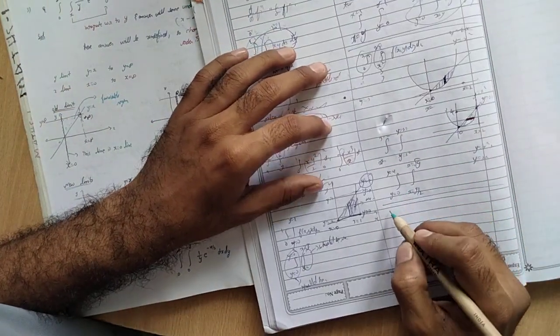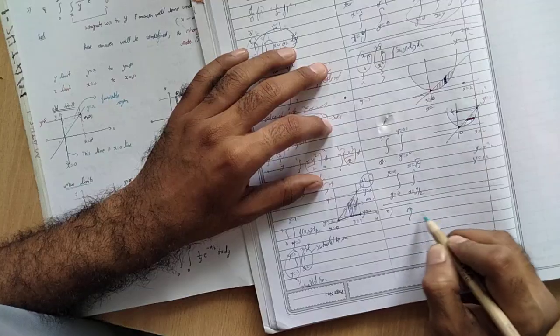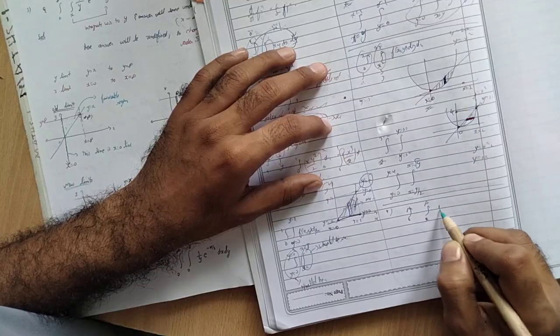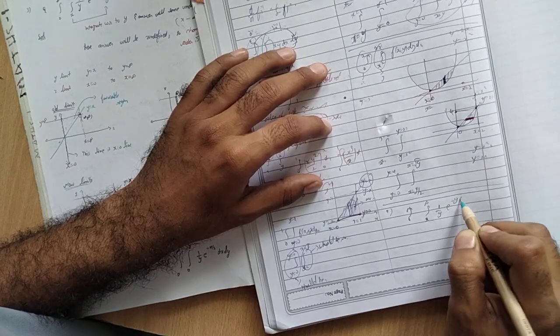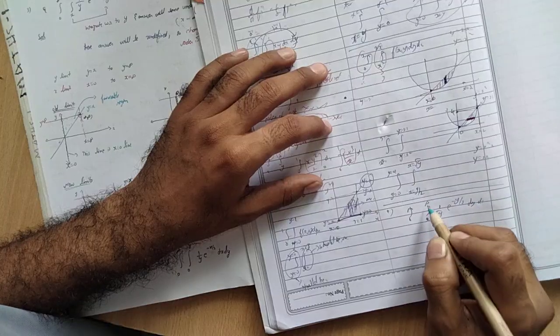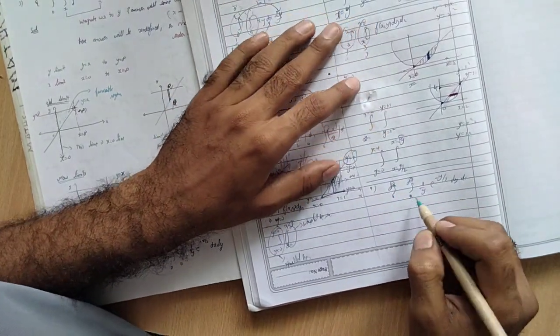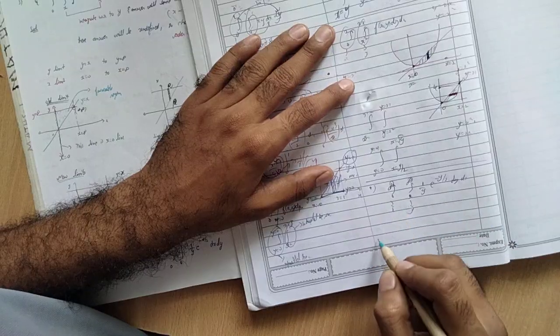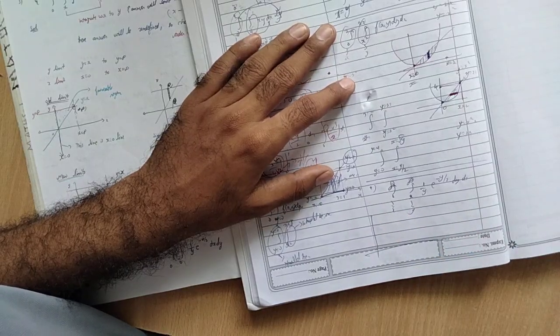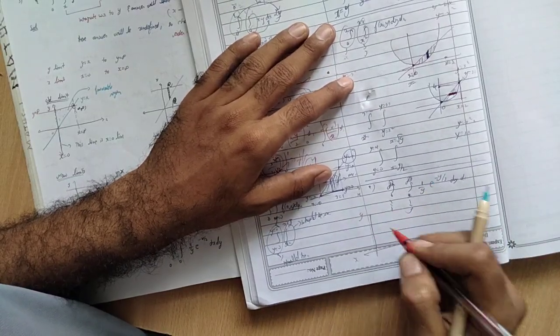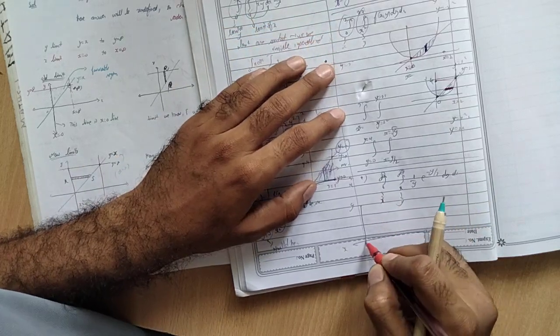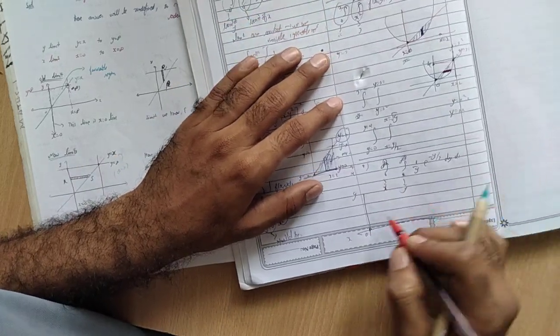The question is the integral from 0 to infinity of x, with an inner integral from x to infinity of (1/y) e^(-y/2) dy dx. So based upon the limits only we need to calculate everything. You can see this is the limit of y, this is the limit of x. This one is the x axis, this one is the y axis. So x equals 0 and x equals infinity.